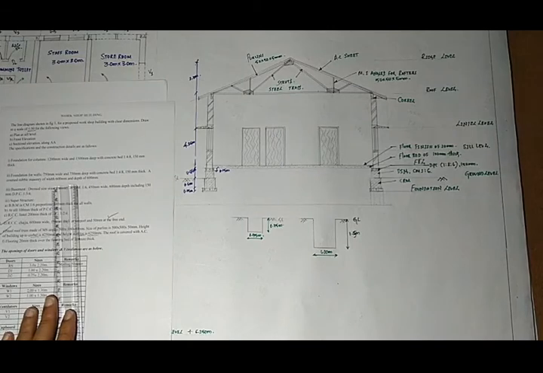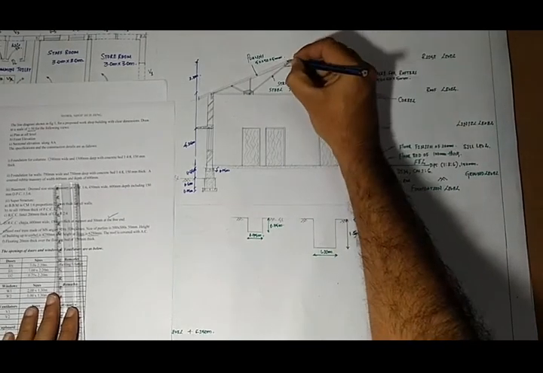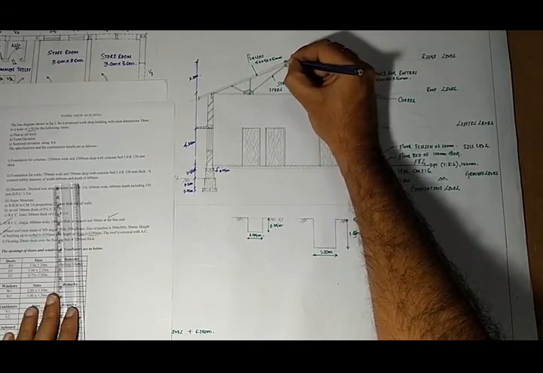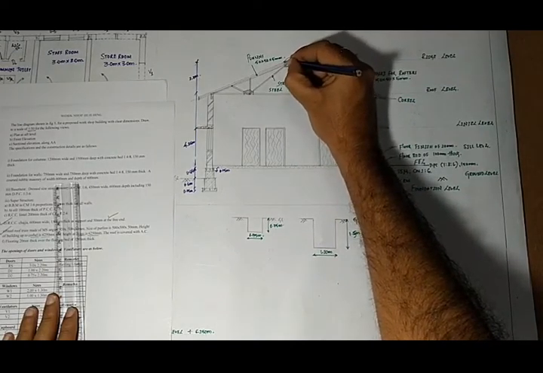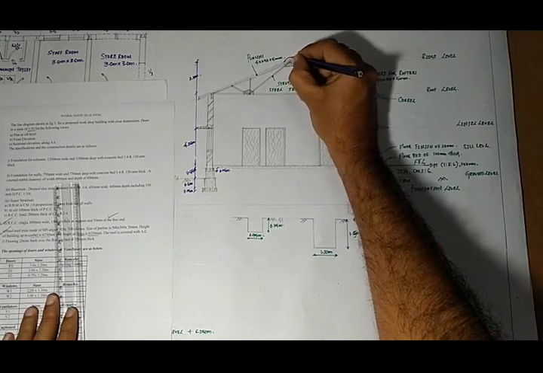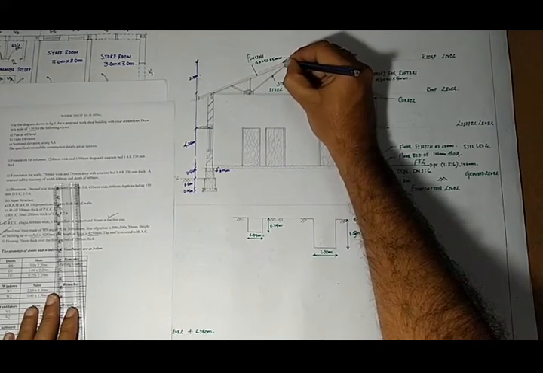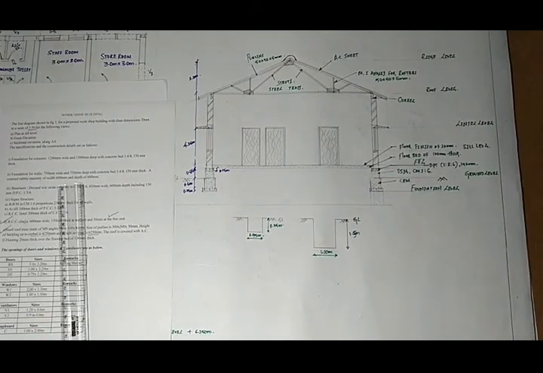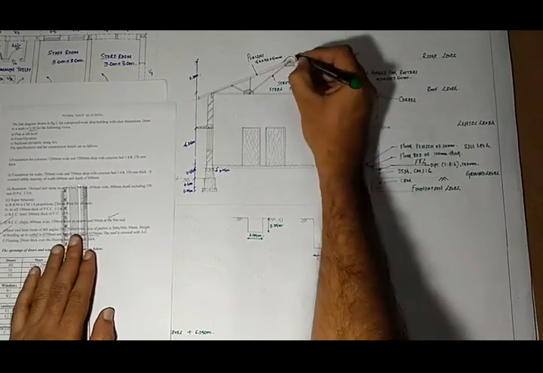And you have to mark the ridge. Ridge must be covered at the top, so like this, so that the rainwater should not enter inside. So we'll call this as ridge.